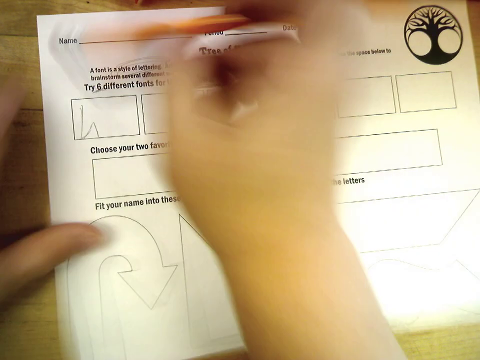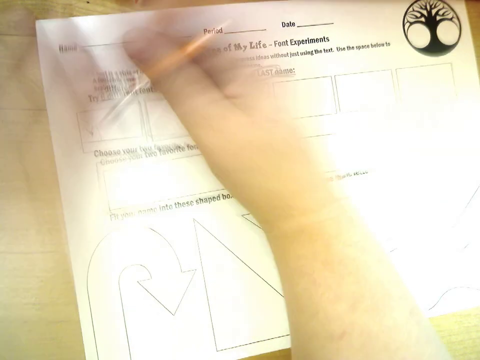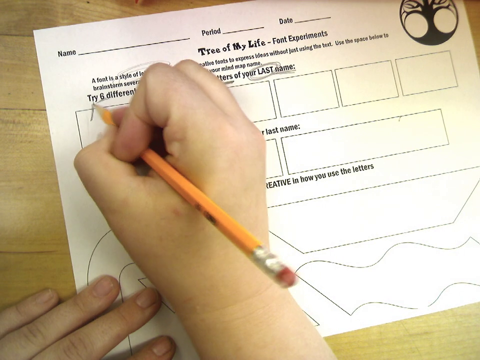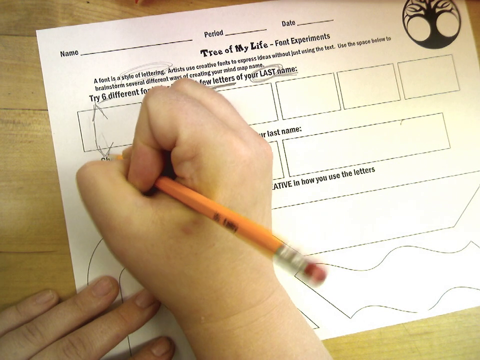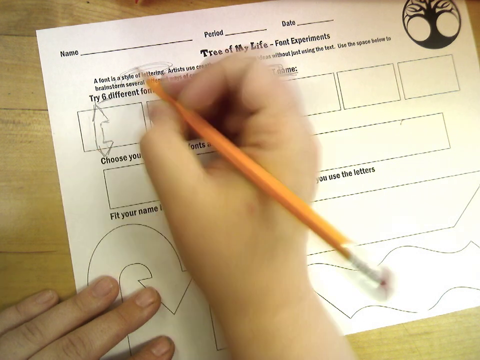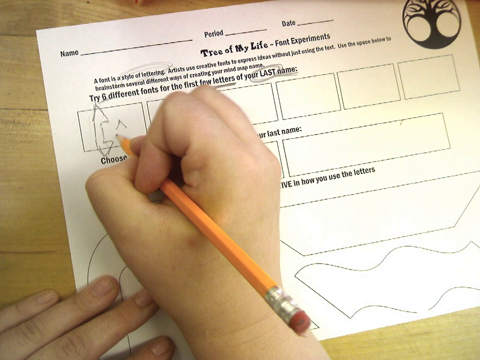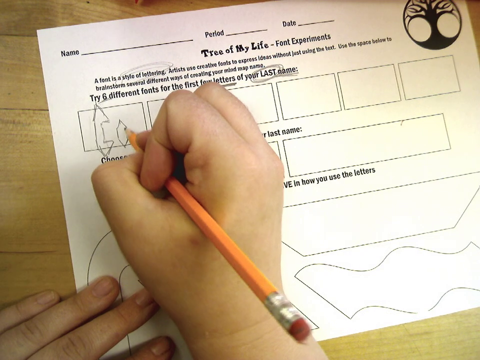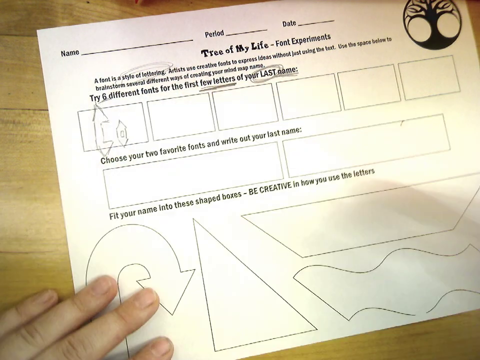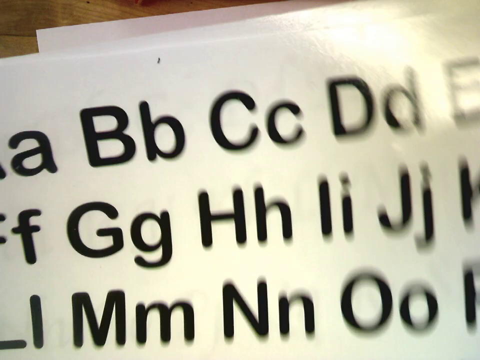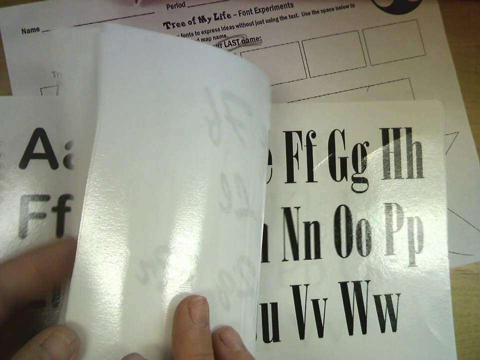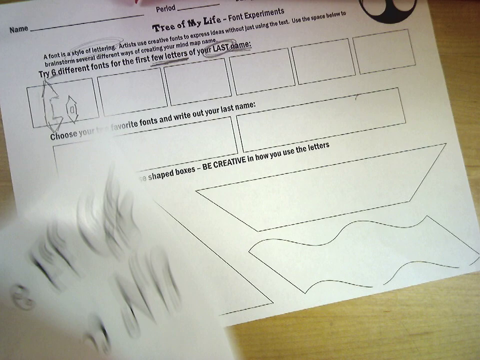So what am I doing? I don't even know what I'm doing. I want C, because both my last names begin with C. So I can make up a font of my own, or if I'm having trouble coming up with a font of my own, there are these font packets on the side of the room above the heater that I can look through and pick one if I want. Let's see, where's one that's interesting? And then I can look at and copy.